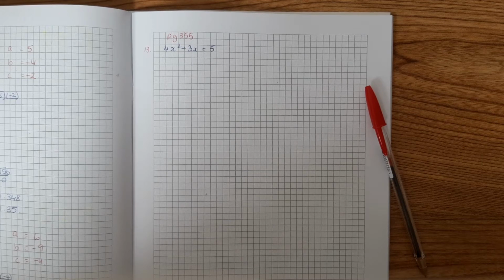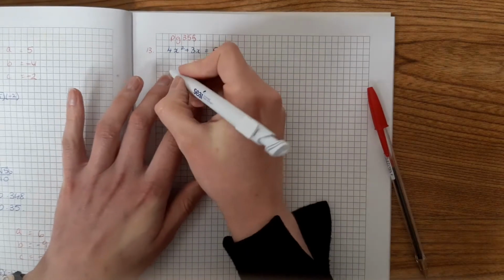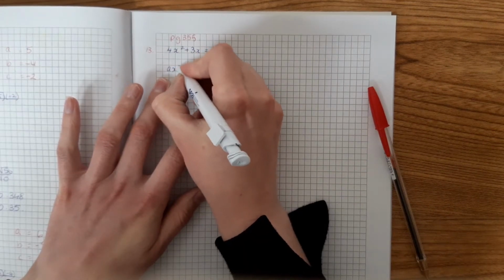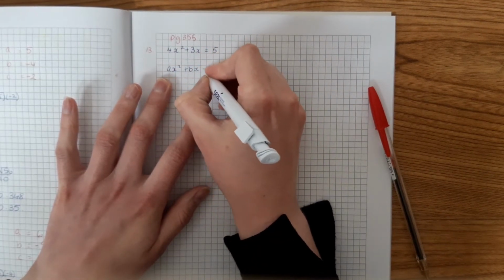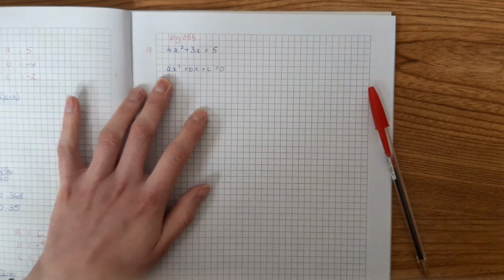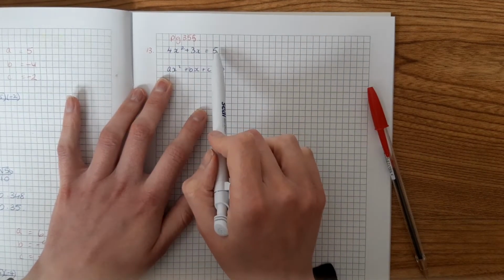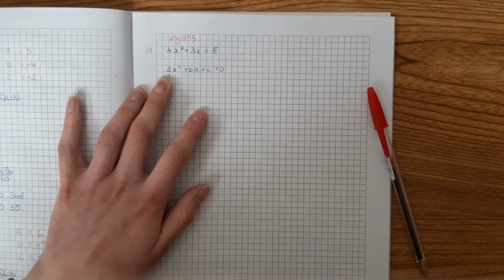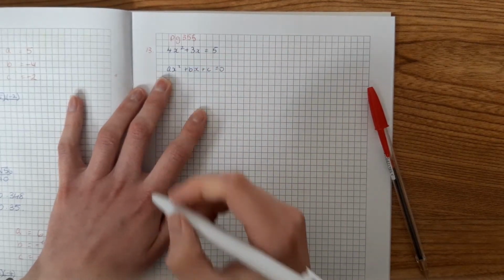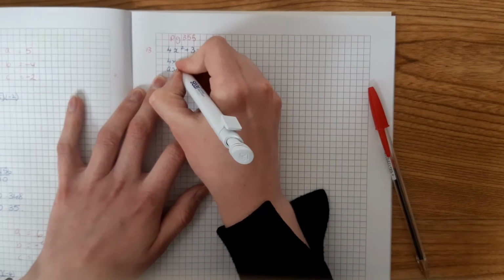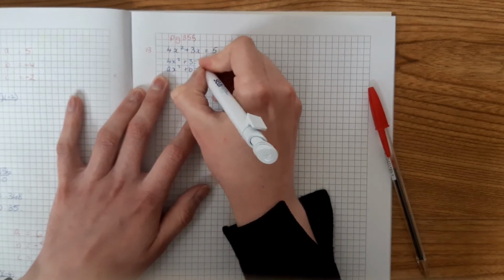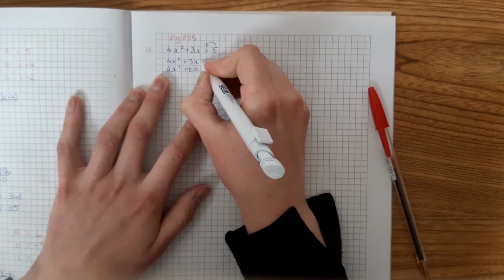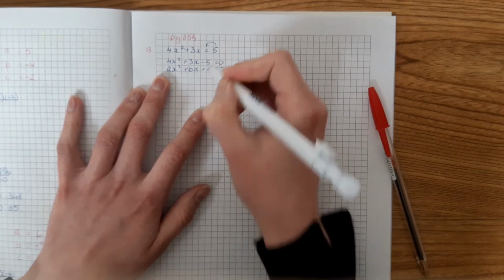So question 13 was 4x squared plus 3x is equal to 5. We need this in the form of ax squared plus bx plus c is equal to 0. As you can see, the free number is not on the left hand side as it should be, and there's no 0 on the right hand side. So I need to adjust this equation to 4x squared plus 3x, bring over the 5, which is a minus 5, is equal to 0.